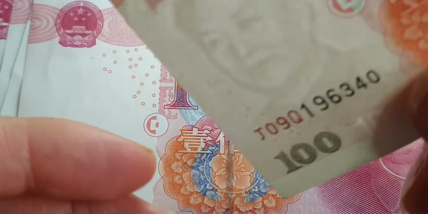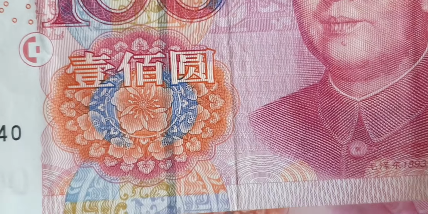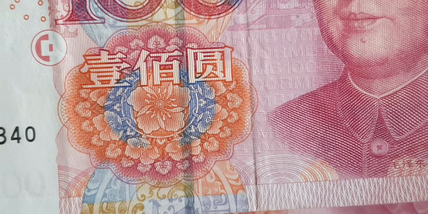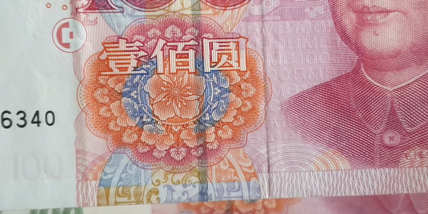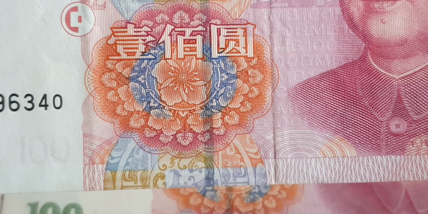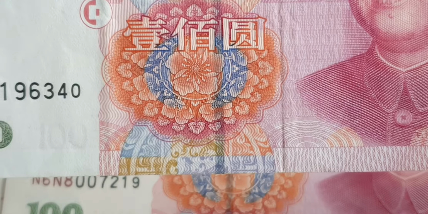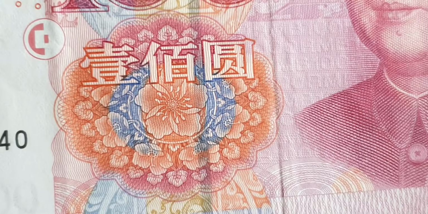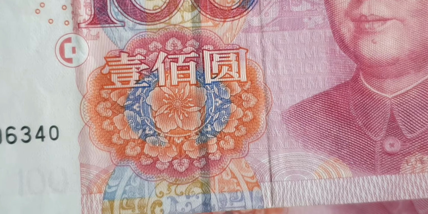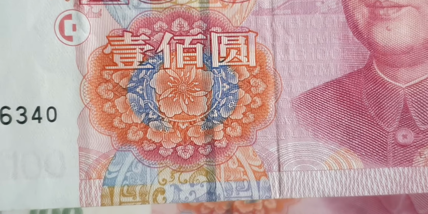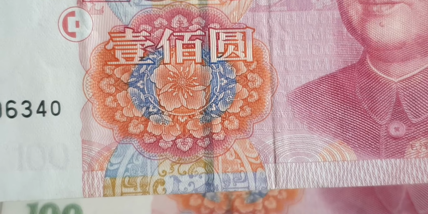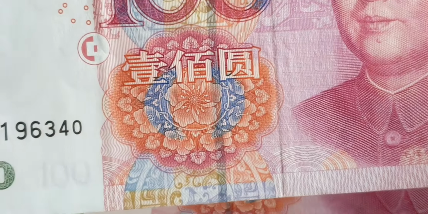And on the 100 yuan, we have a Prunus mume, an East Asian plant, and it includes Chinese plum and Japanese apricot. So it is an edible plant. So just because it says Japanese plum and Japanese apricot doesn't mean they're plums or apricots. If you look on Wikipedia, you'll find it quite easily.